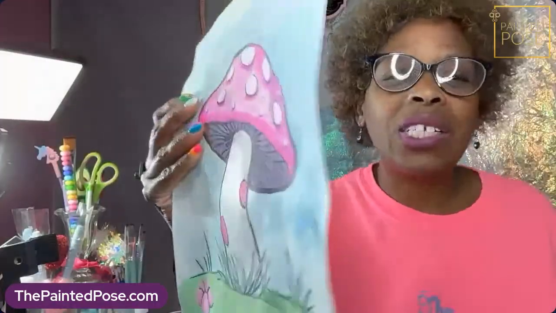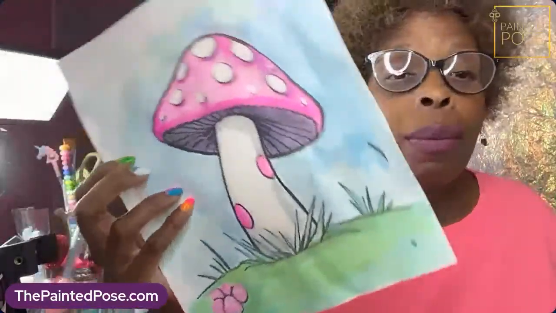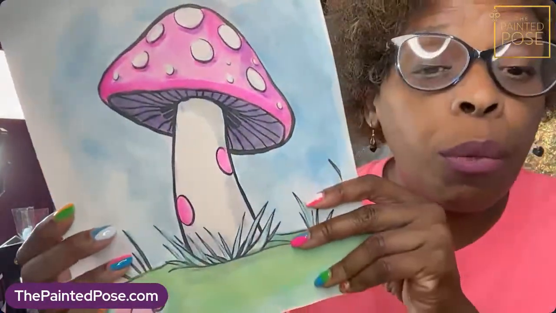Now I have these on canvas, but I like to print it off on index card. I tried to get the thick watercolor paper to go through my printer. It won't go through, but I've been painting on index card paper that I got from our local Meijer. What is that, 65-pound weight? And it works for me, honey. We keep it moving. We keep it moving. We will paint on a rock.